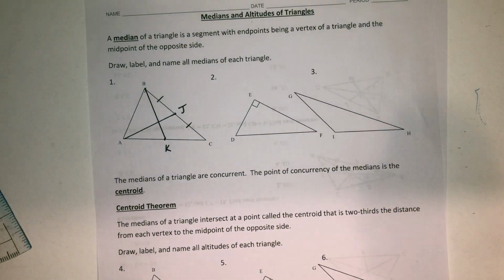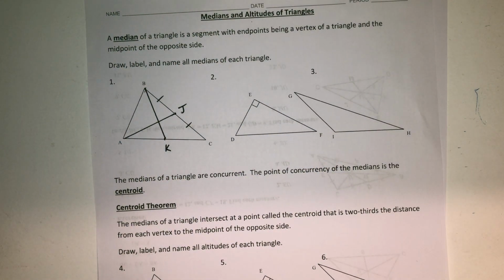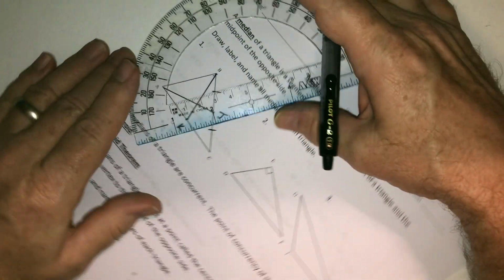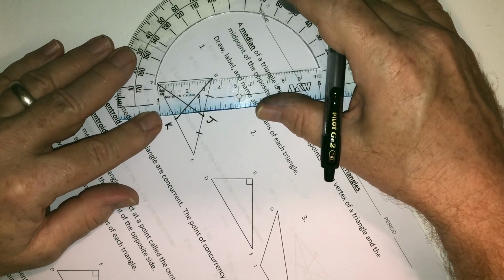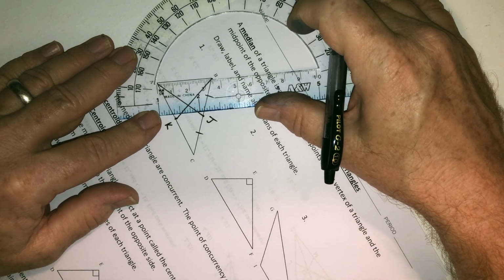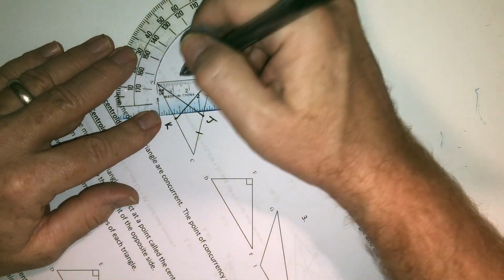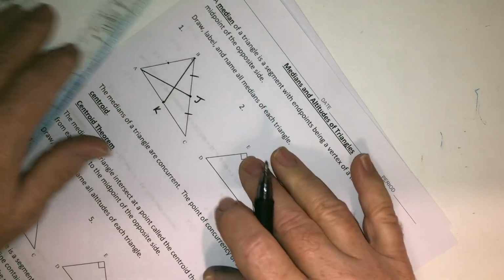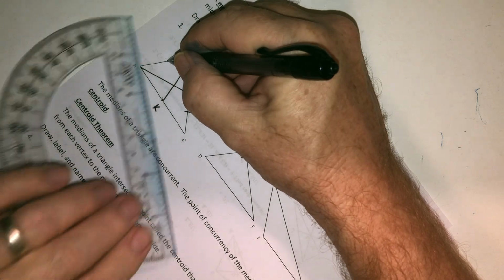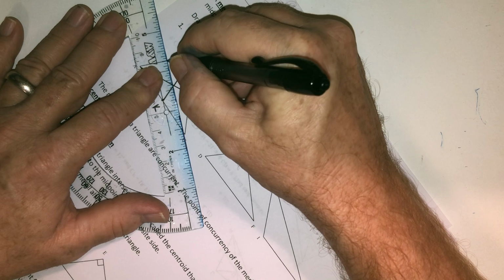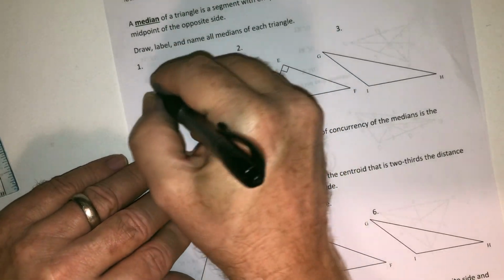Now I'm going to put in the median from C to the midpoint of the opposite side. Well, I need to find the midpoint of segment AB. Looks like it is about 3.5 centimeters long. Half of 3.5 is 1.75, which would be approximately right there. So let's put that point there. While we're here, we'll go ahead and draw from C over to there. And that point, we're going to call point L.